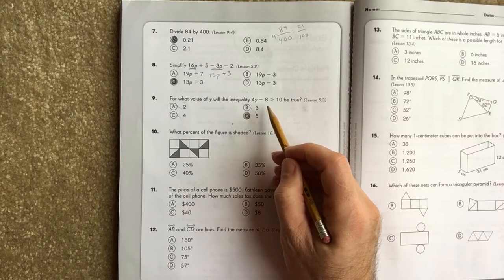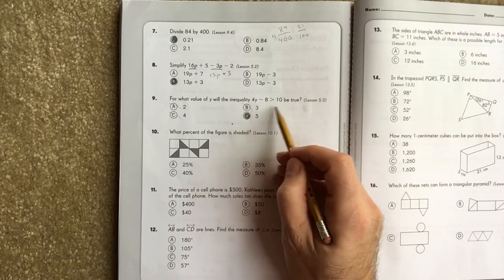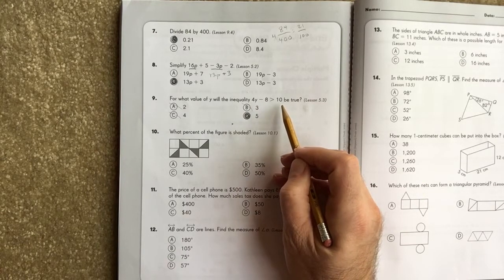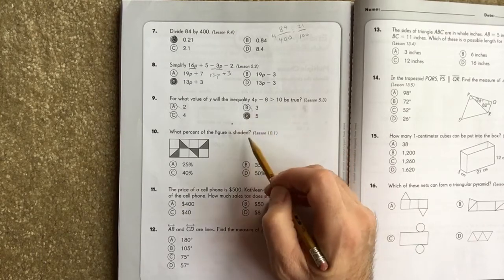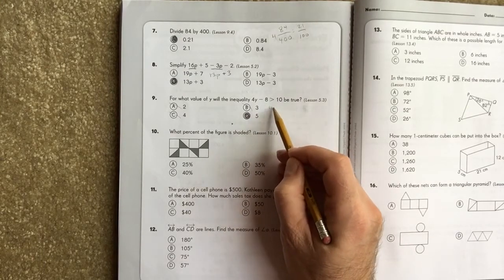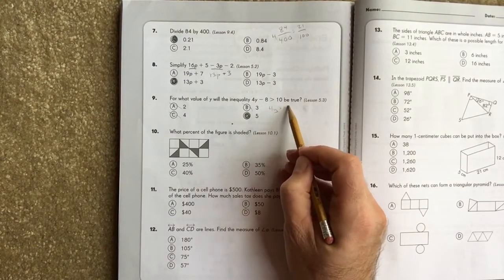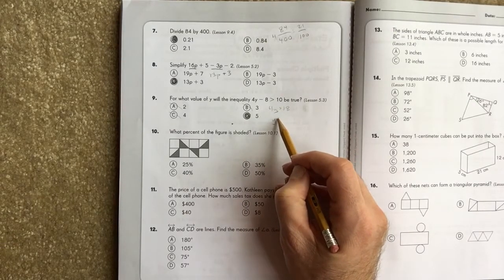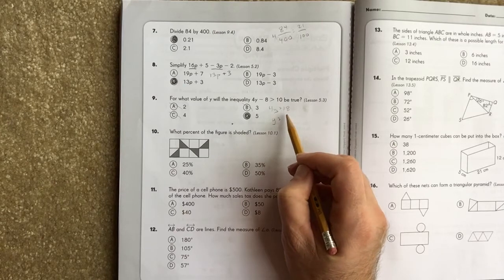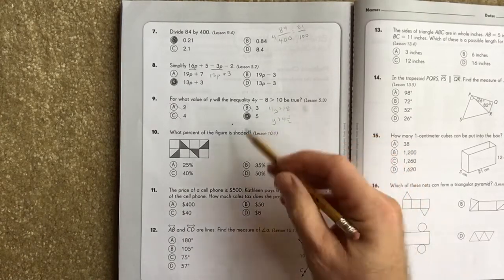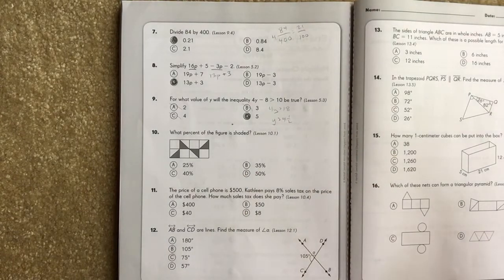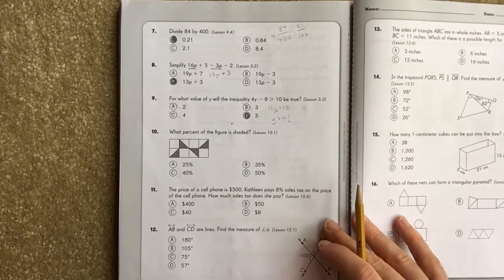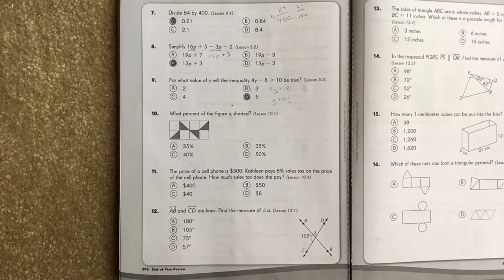Another strategy is recognizing that you can kind of solve this like an equation. If we add 8 to both sides, 4y is greater than 18. So if we divide that, y has to be greater than 18 fourths, which is 4 1/2. So the answer has to be something greater than 4 1/2, and 5 is the only answer that's possible.